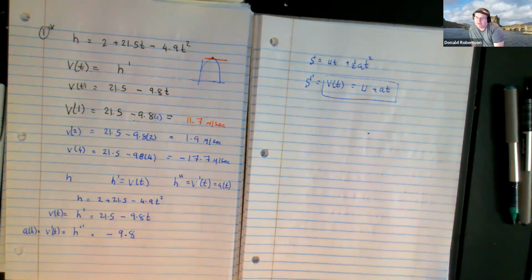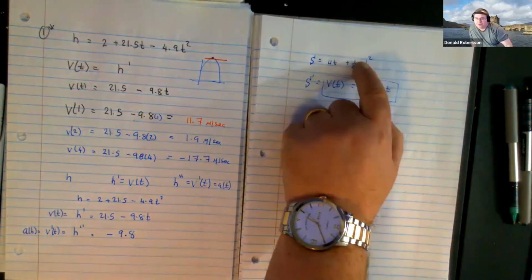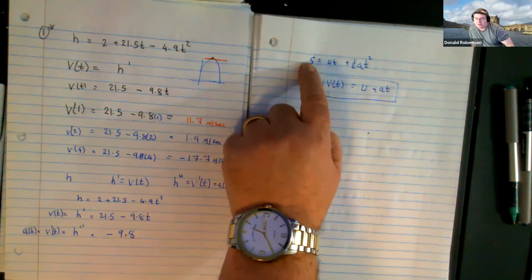You see, I've now created a new formula. If you took any formula that you have found in physics, mechanics, chemistry, engineering class, as long as there's only one variable, in this case t, and you differentiate it, you are finding the rate of change of this thing with time.